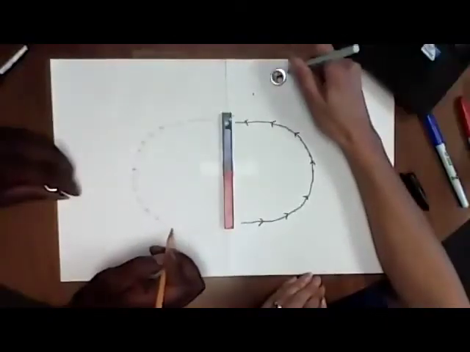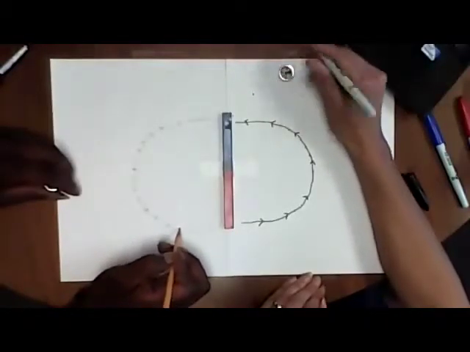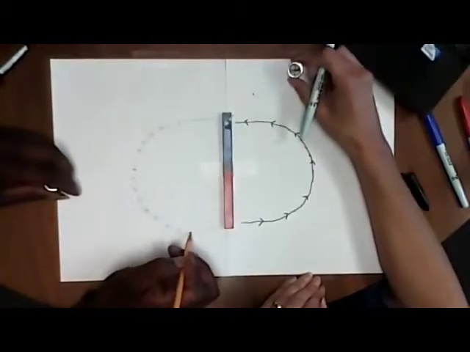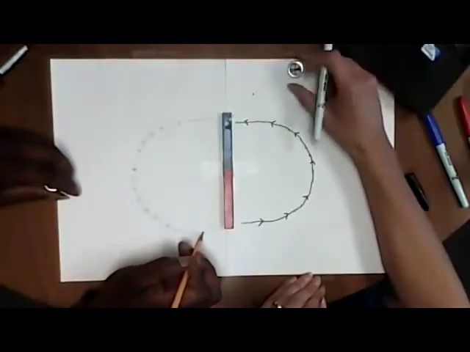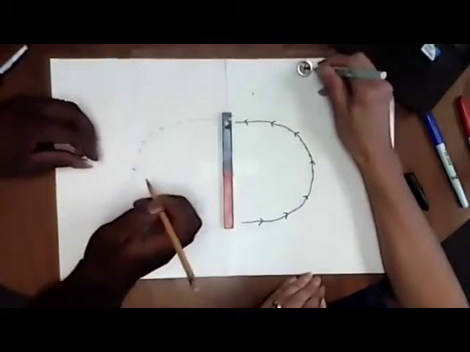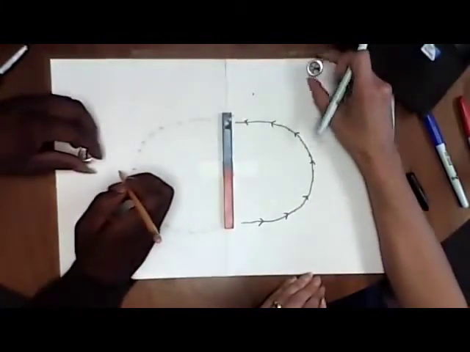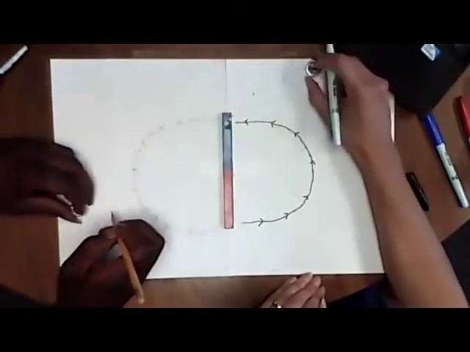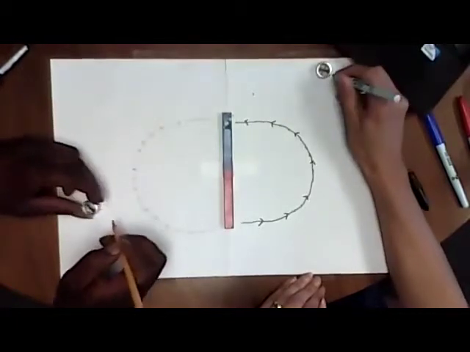And as I'm doing this, I just want to mention that what you and your students are doing is exactly what scientists do when they model magnetic field lines with computers.